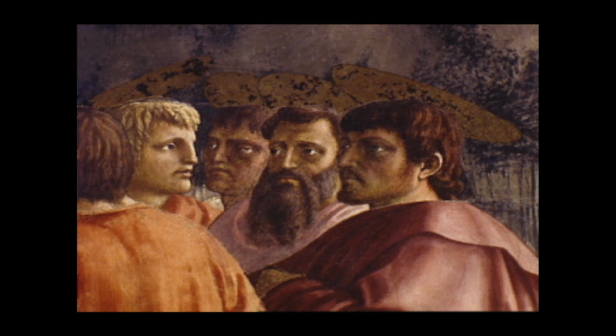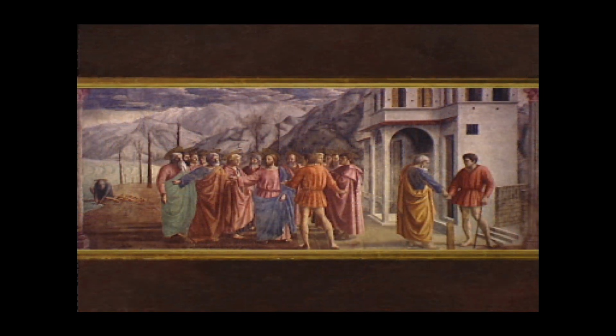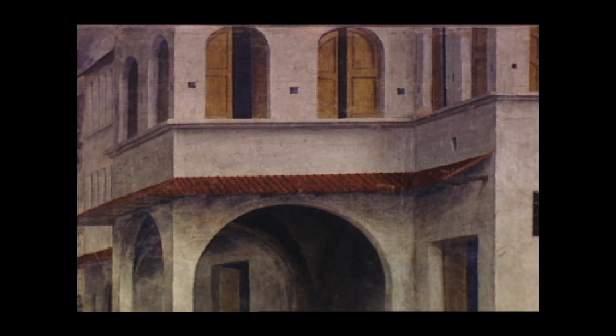In terms of style, however, this painting has no precedent. In every scene, in every detail is a new idea, a new invention. The building at right is probably the first instance when Brunelleschi's new law of perspective was tried out in a fresco painting.